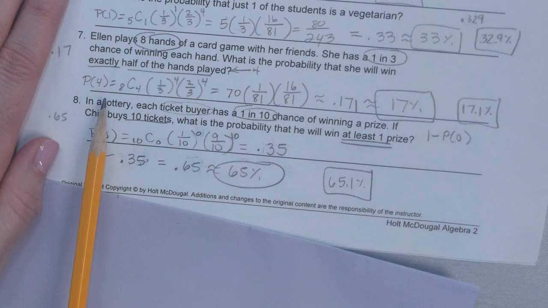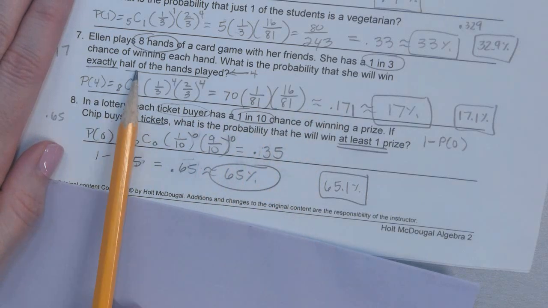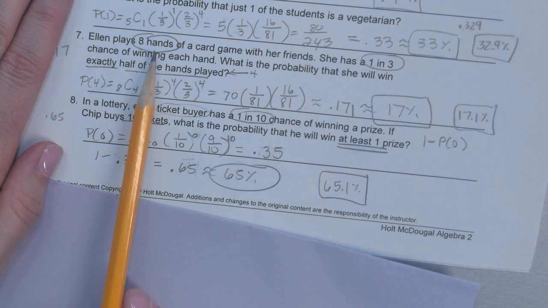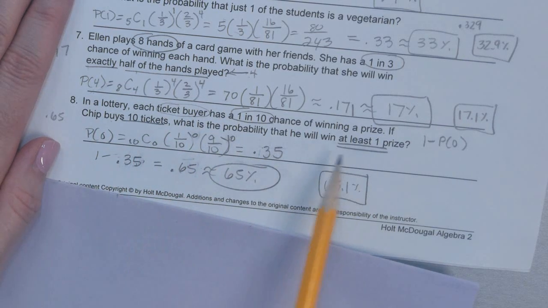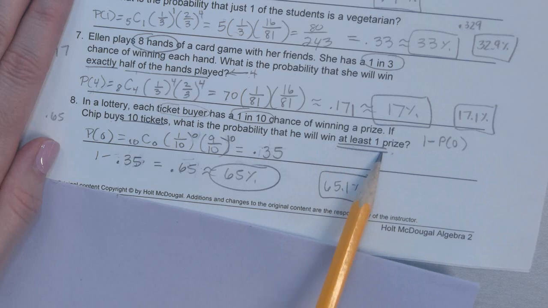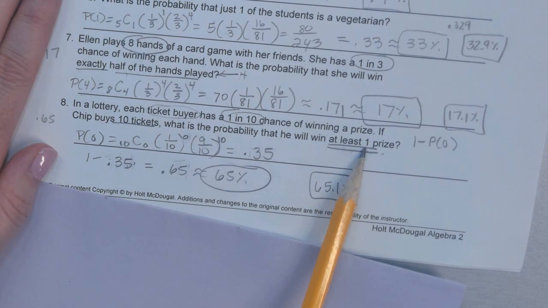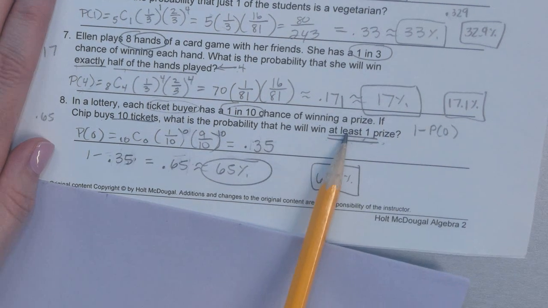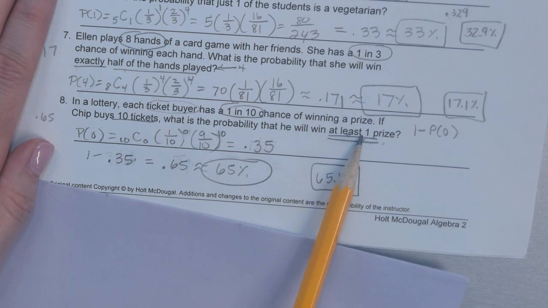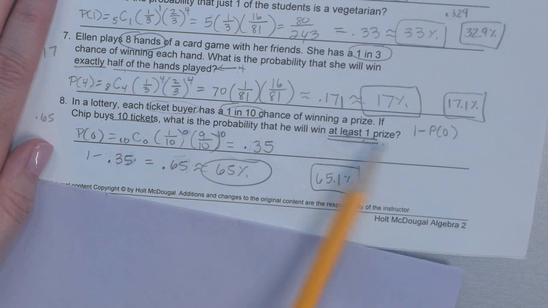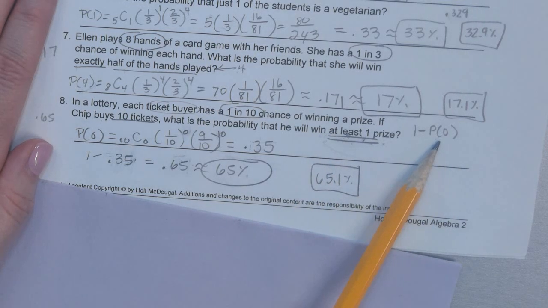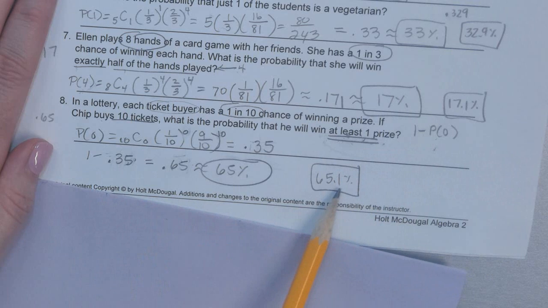Oh. Yeah, for this one it says exactly half, so that's just, you're only finding 4 because there were 8 hands. Okay, and then for this one, what's the probability that he'll win at least 1? So if it's at least 1, it's going to be a lot quicker to find not at least 1. The only not at least 1 here is P of 0. Okay, so you can do 1 minus the probability that they don't have at least 1, which would be none. Okay, and then you can subtract that.